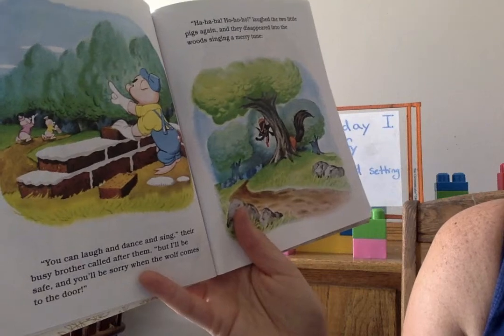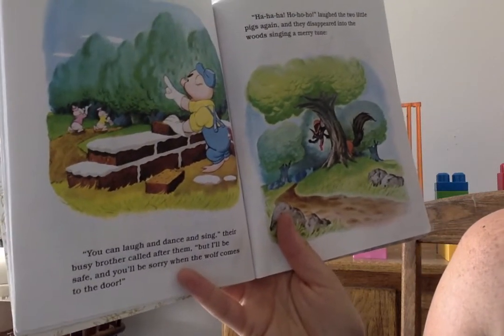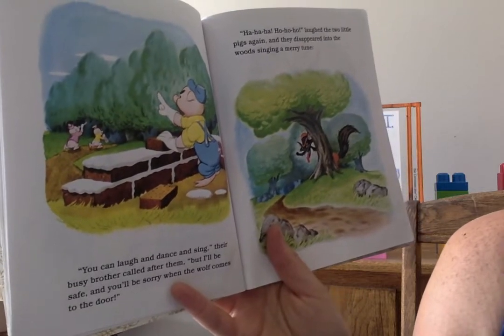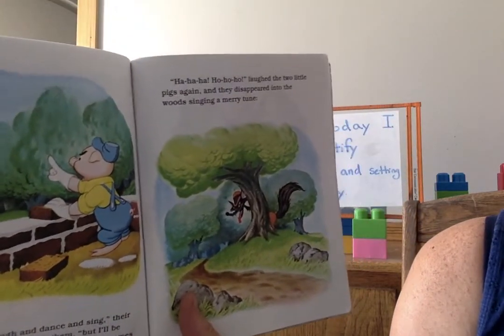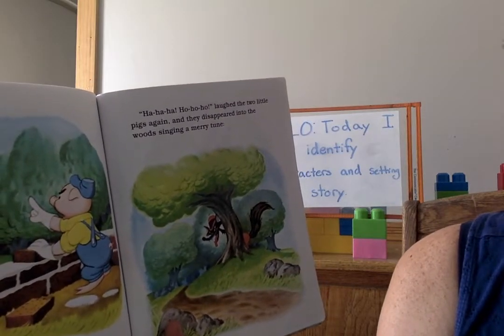"You can laugh and dance and sing," their busy brother called after them. "But I'll be safe and you'll be sorry when the wolf comes to your door." "Ha, ha, ha, ho, ho, ho," laughed the two little pigs again, and they disappeared into the woods singing a merry tune.